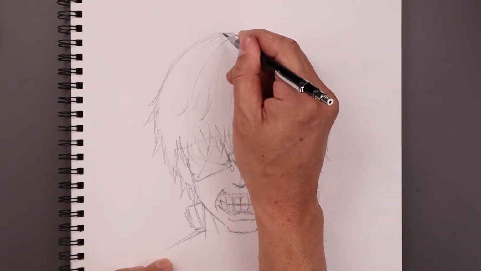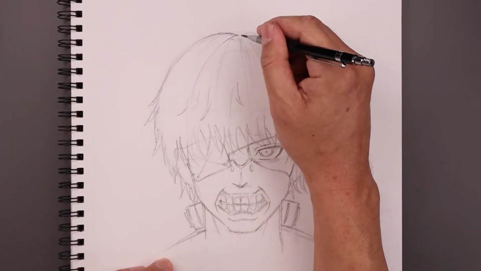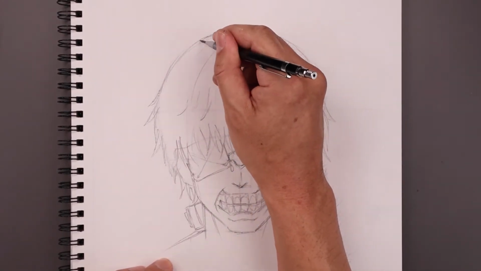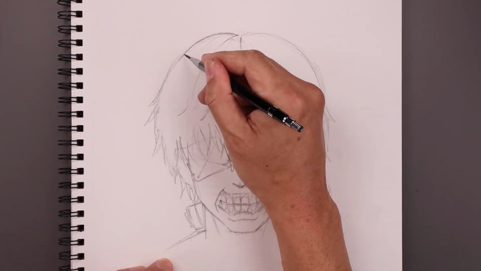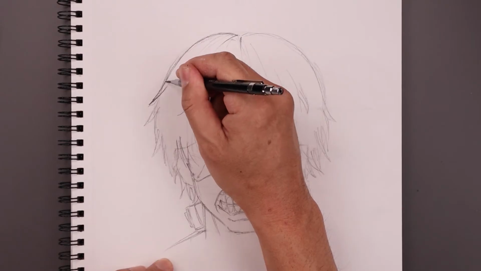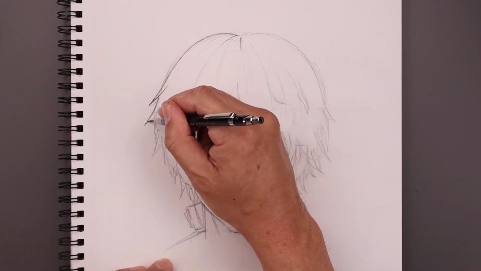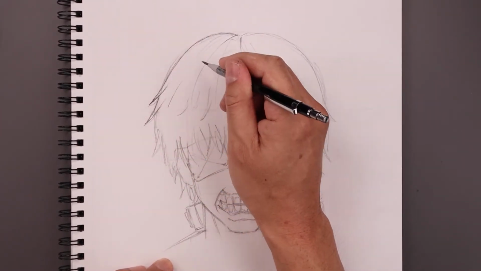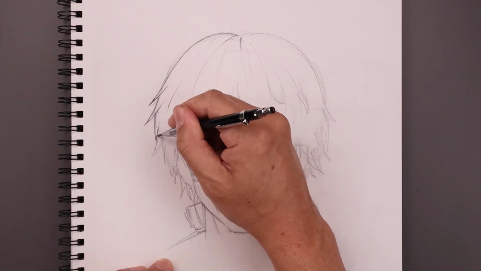Now let's go ahead and start adding some more detail and refining our lines. Also going to add some more contrast. So I'm going to start along the top of the head and work our way down. So adding a little bit more shape to those points of hair along the side. Adding a little bit of texture along the inside as we go.